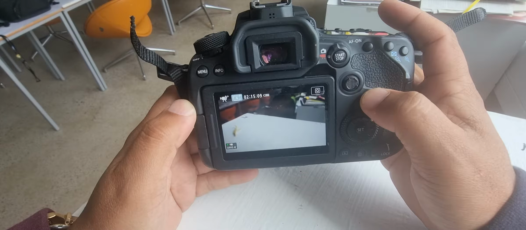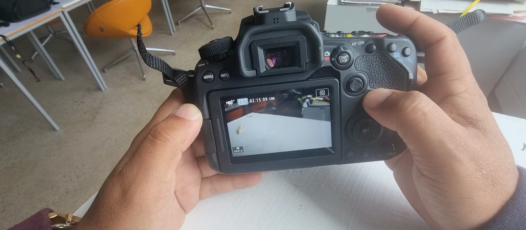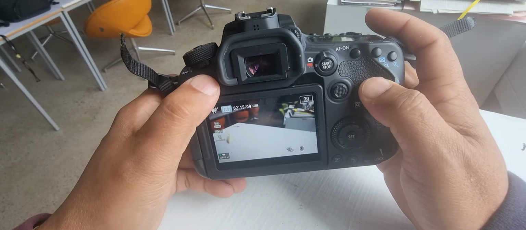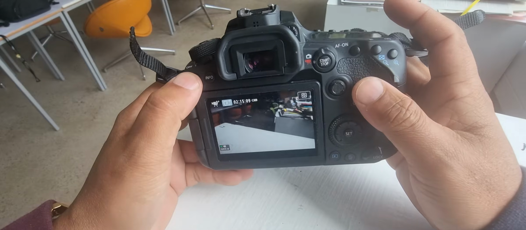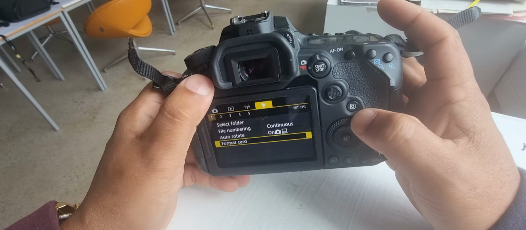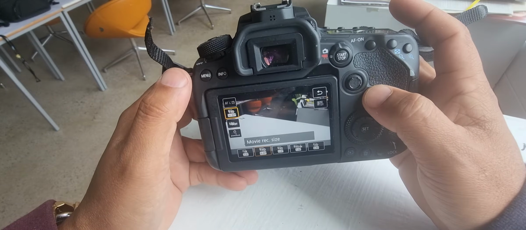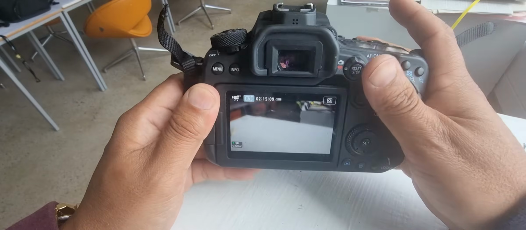If I click on Q, it will show me the settings, and if I want to take them off, I can click on that. If I click on info, I can have further info on this device. I've clicked on menu and gone to my main menu, but if I click on the Q button, it will take me back in order for me to film whatever I need to film.